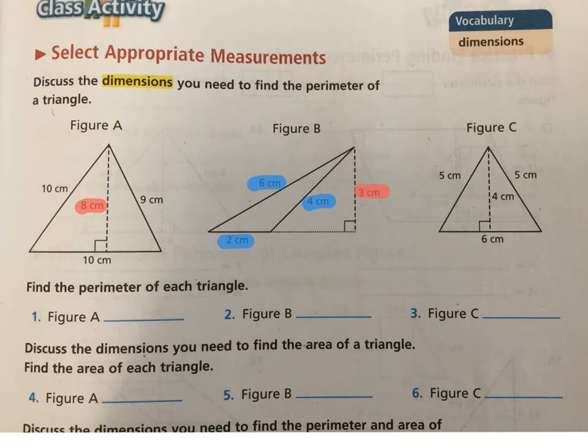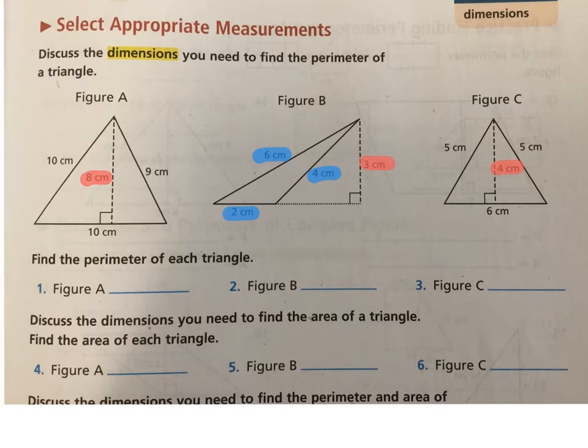Okay, and then figure C is very similar to figure A, where the height is on the inside, and that number is 4 centimeters. The other numbers are the sides. Let's go through and answer a few of these. Whoops, look at me writing all over the page. Erase that. That's what I wanted to do.